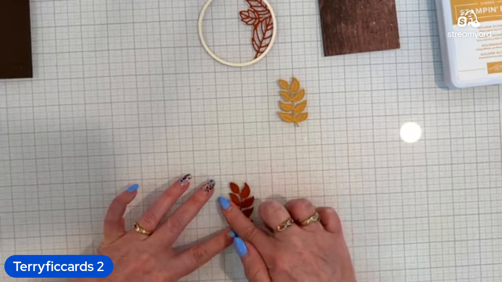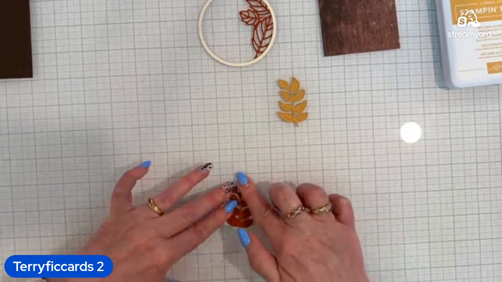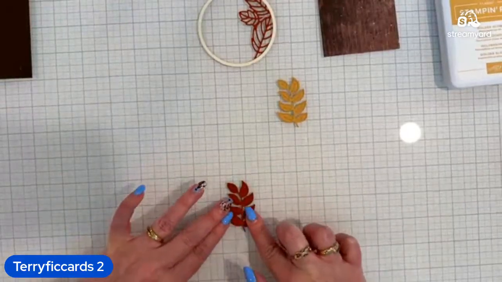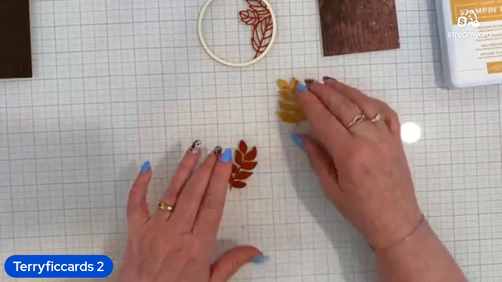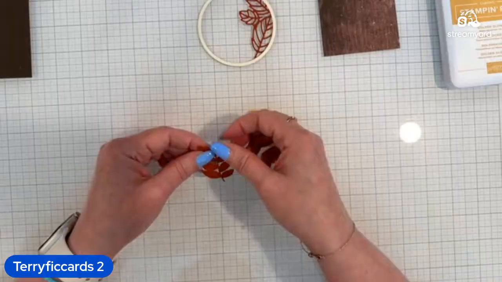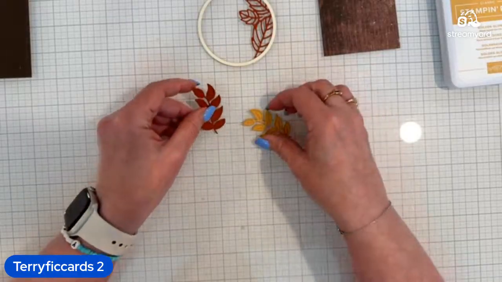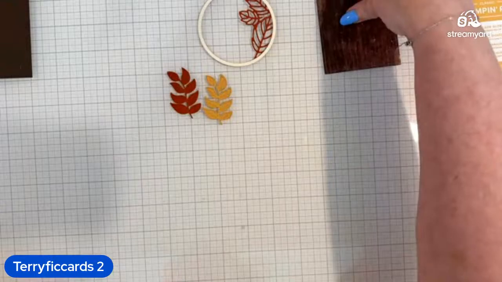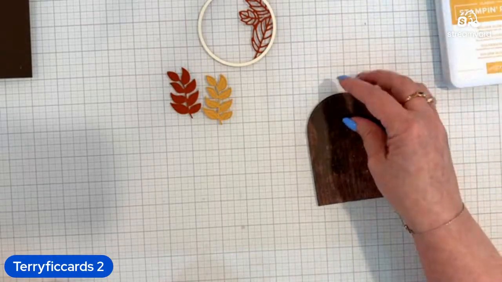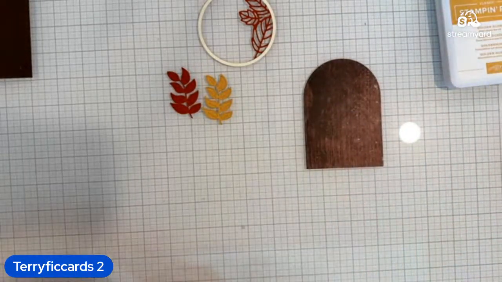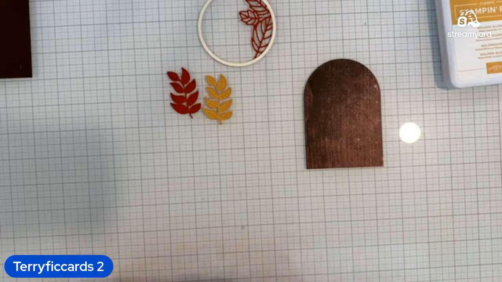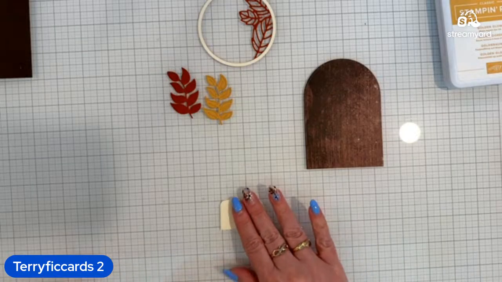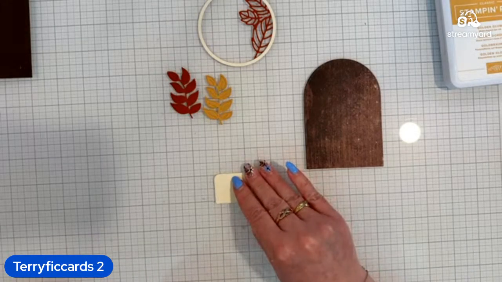There we go. And there, now I have a second leaf. So this card comes together fairly quickly. There's not a lot to it. It is just a little bit of die cutting, gluing, and some distressing.